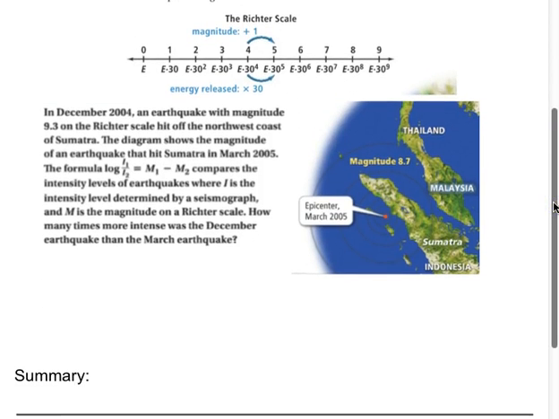So I'm hoping you guys have heard of the Richter scale, okay? And again, it varies so much that you use logarithms because you're spanning over such a wide array of numbers. So in 2004, an earthquake with magnitude 9.3 on the Richter scale hit off the northwest coast of Samaria. The diagram shows the magnitude of an earthquake that hit Samaria in March 2005. The formula log of I1 over I2, so comparing the intensities, equals the difference in their magnitudes. Okay, and it compares the intensity to magnitude.